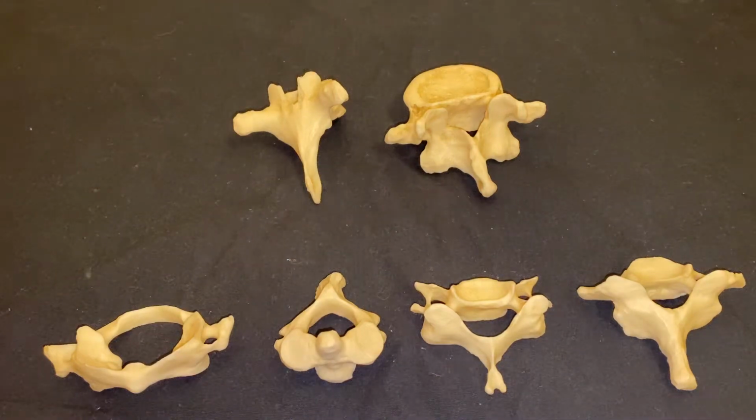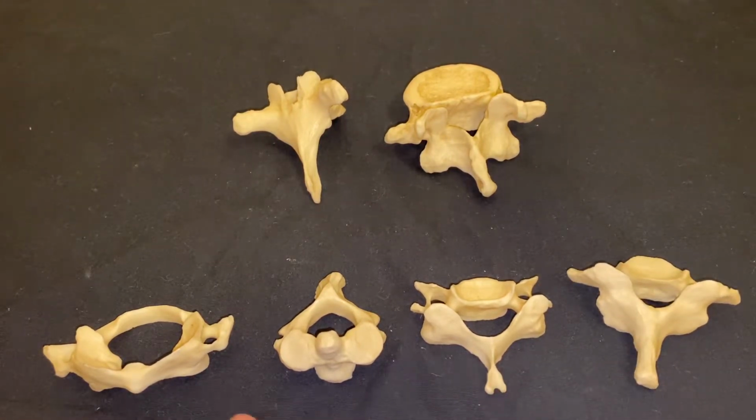This video is going to look at the vertebrae, and we're going to look at all of them really briefly, and then we're going to look at the lumbar vertebrae. So when we look here at all the vertebrae, this whole front row right here that we're seeing, these are all cervical vertebrae.